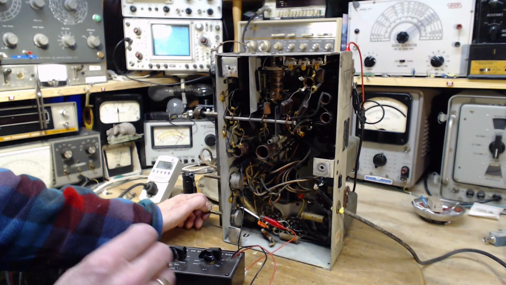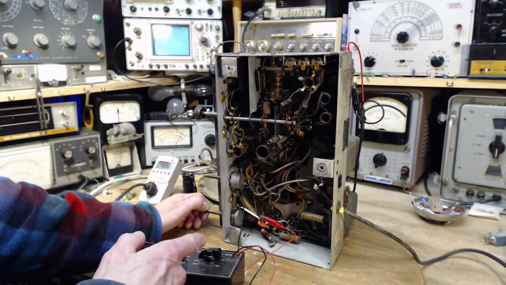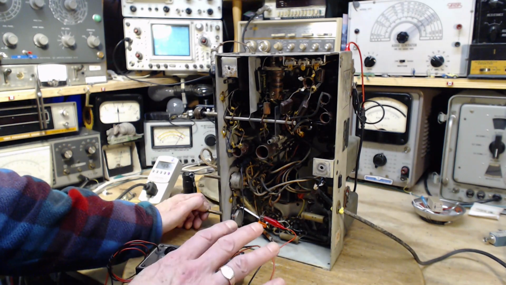Okay, I've got it. So what I'm noticing is at the specified size, the treble is suppressed quite a bit in the radio.